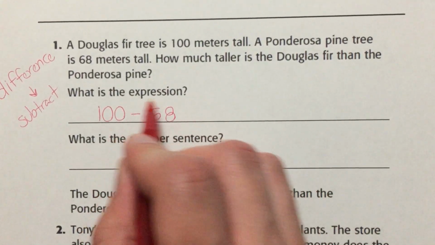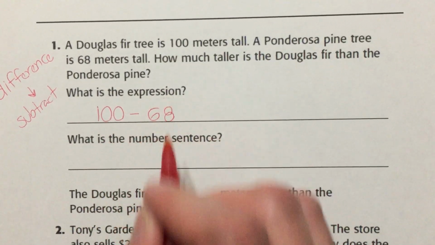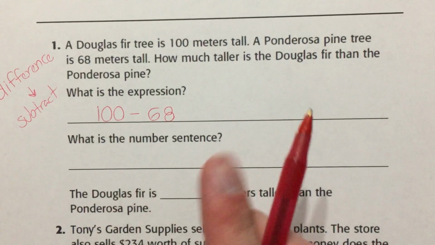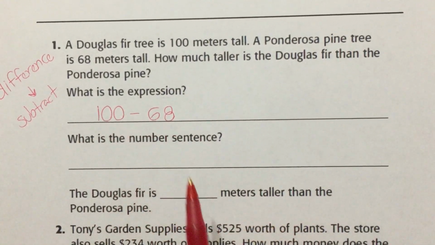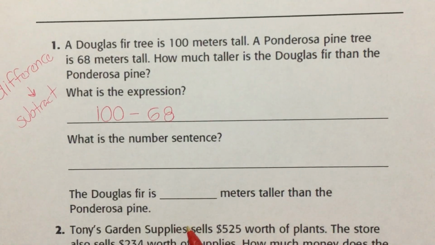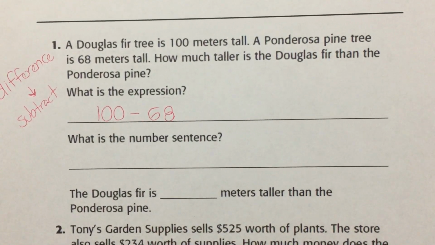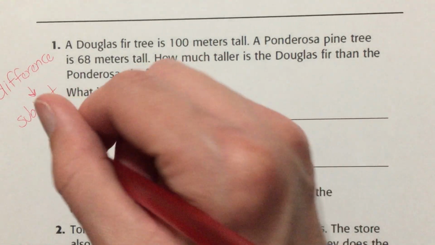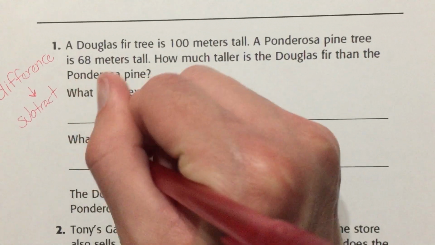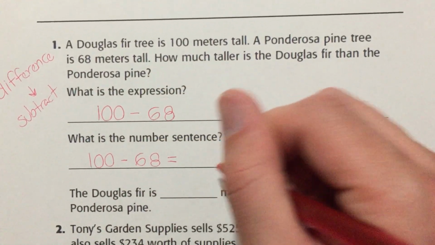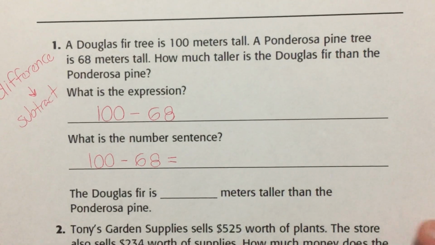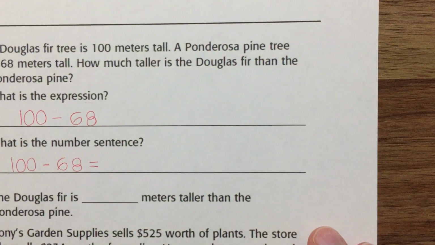But we're looking for an expression. So do I need to put in an equal sign? No, I do not. No equals. This is it. 100 minus 68, that's an expression. The number sentence, though, and that's a little bit different. That's going to be our equation. The number sentence is 100 minus 68 equals something. What is that something? Let's go off to the side and find out.